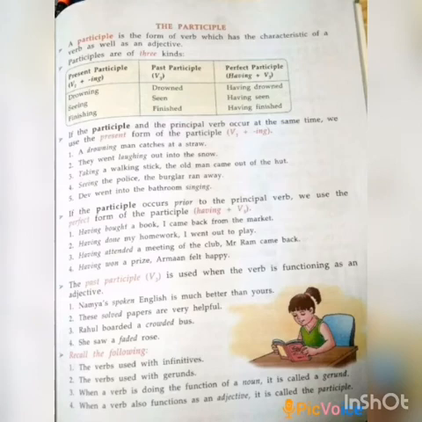And again the next topic: the past participle, v3, is used when the verb is functioning as an adjective. When the verb plays the role of an adjective, we just use the past participle form. The first one: Namya's spoken English. Here, spoken.